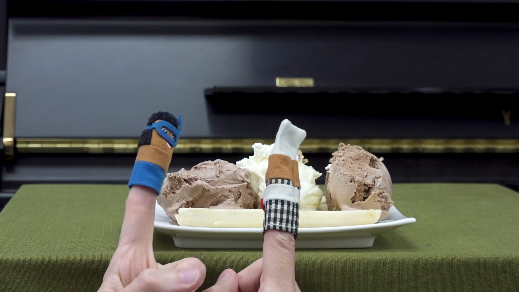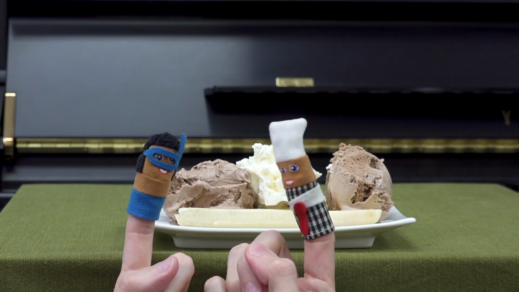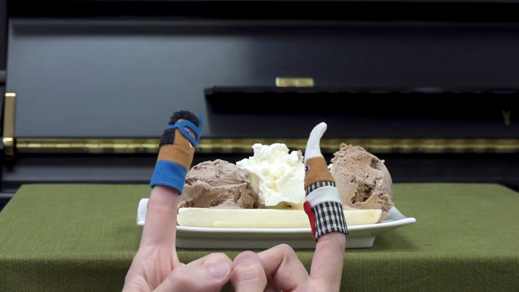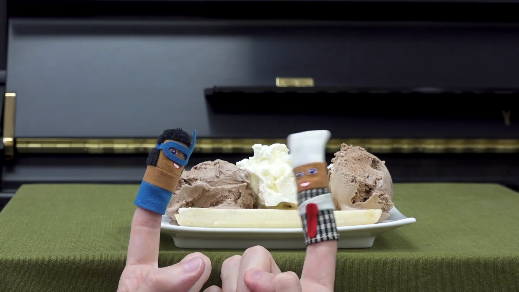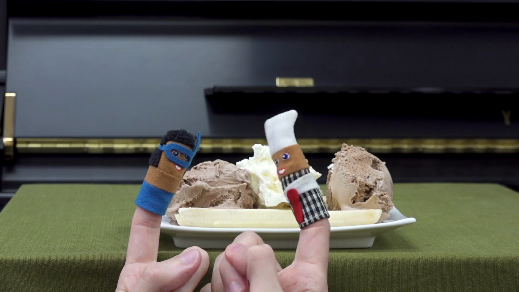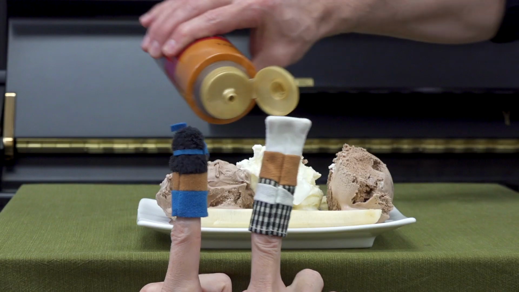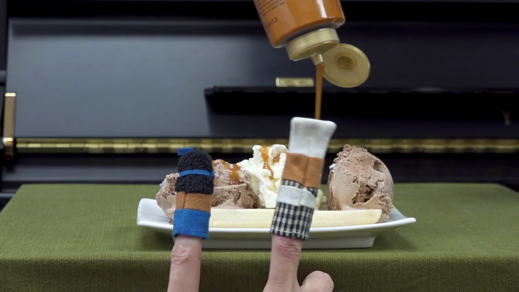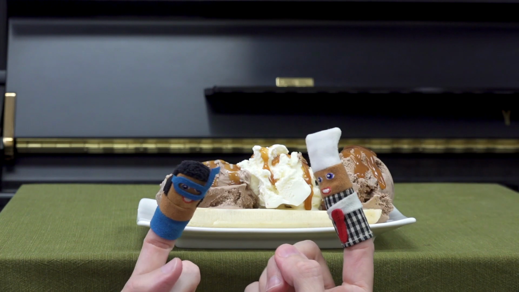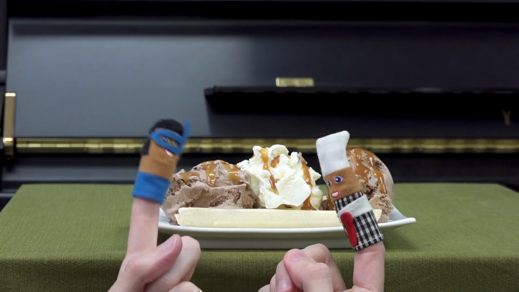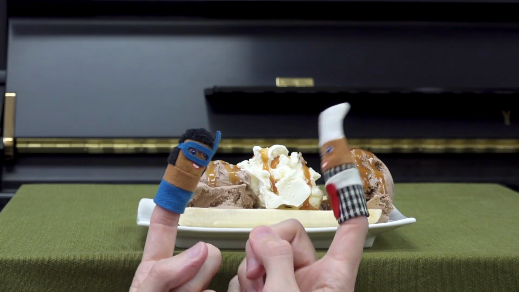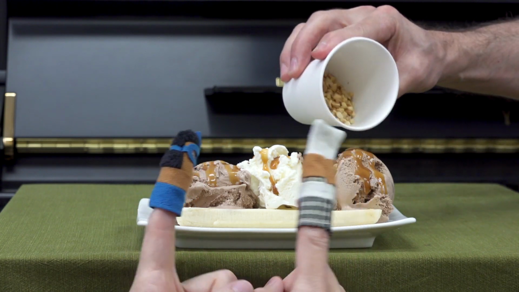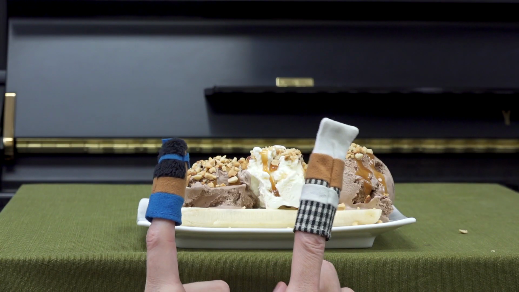Next, we need to choose the sauce. Oh, the sauce can be like choosing a tempo. Exactly. How about something slow, smooth, and creamy like caramel? Okay, here comes the caramel. Oh! Now, what about the toppings? Toppings can be like picking our key signatures. How about peanuts? Sounds great. Well, hey, looks like we're going to be composing in the key of peanut major.